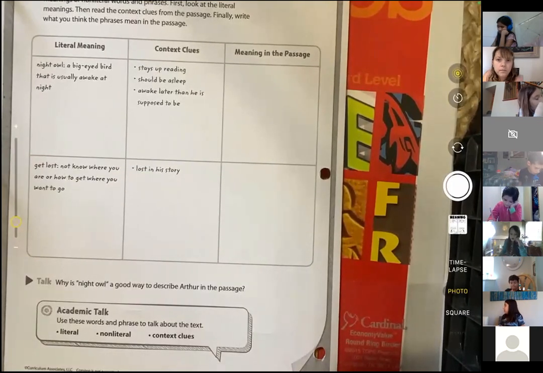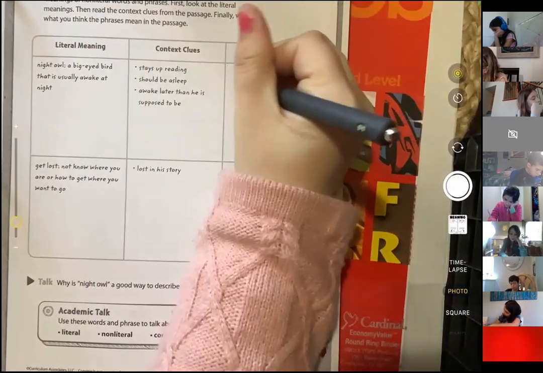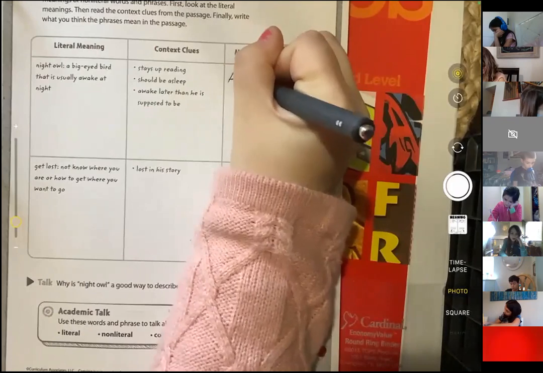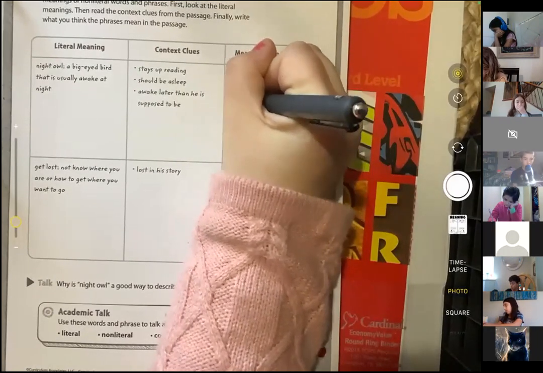I think it's the non-literal meaning because he's not turning into a real owl. It's just he's staying up really late at night. Okay. So here's what we're going to say.